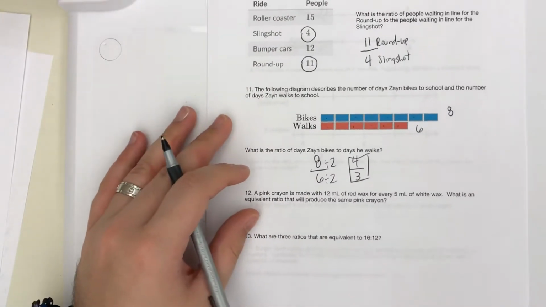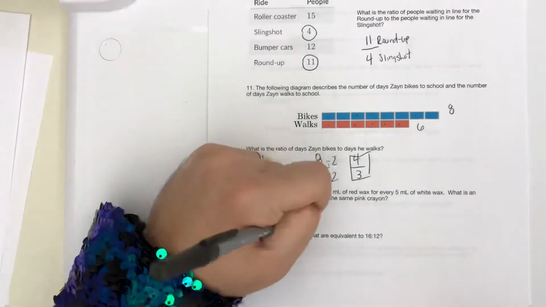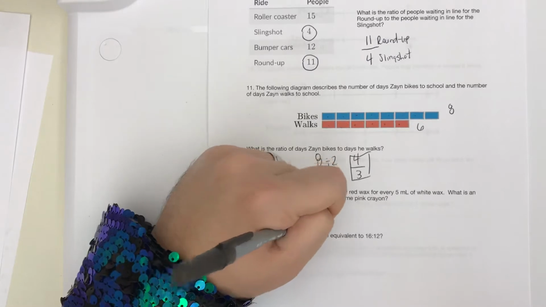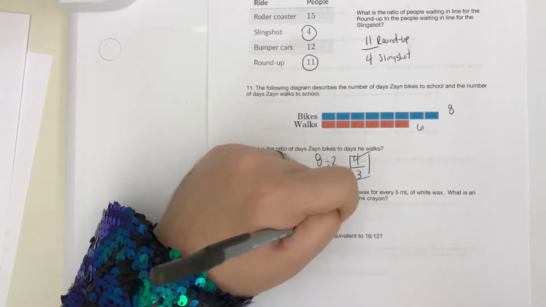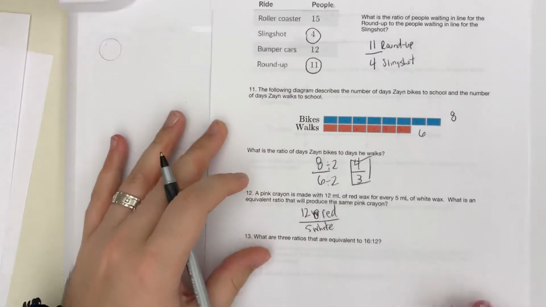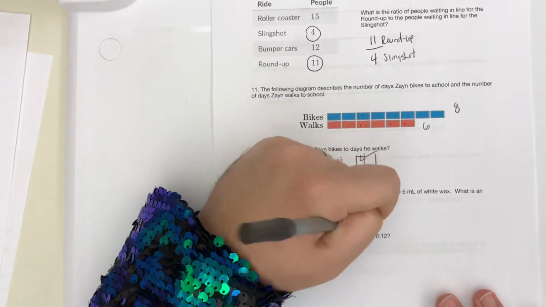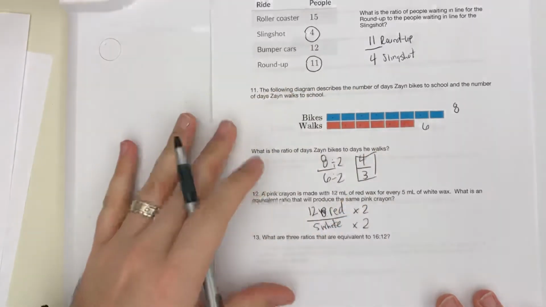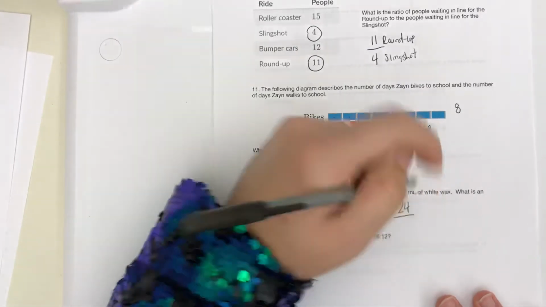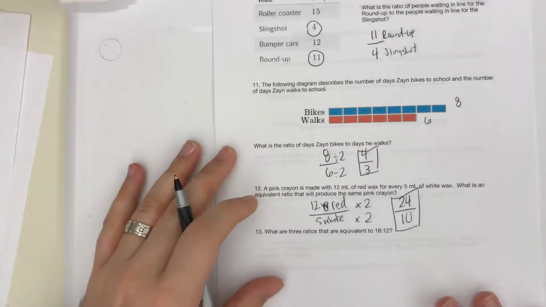A pink crayon is made with 12 milliliters of red wax for every 5 milliliters of white wax. So my ratio is 12 red for every 5 white. What is an equivalent ratio that will produce the same pink crayon? So an equivalent ratio would be anything when you pick a number and multiply both of them by the same number, multiply them by 2. This gives me 24 over 10. That is an equivalent ratio.